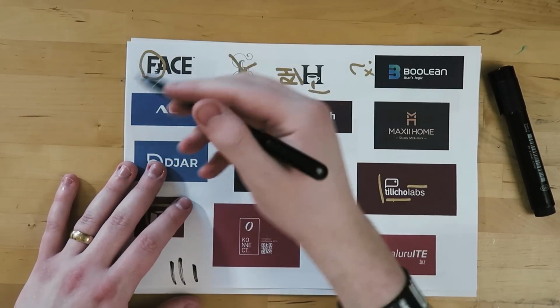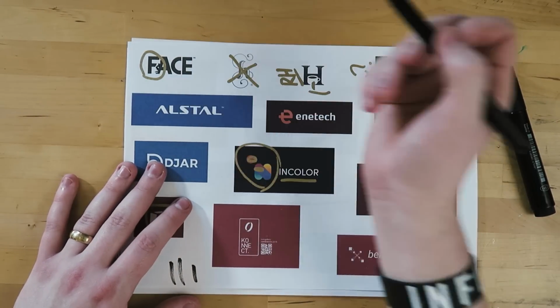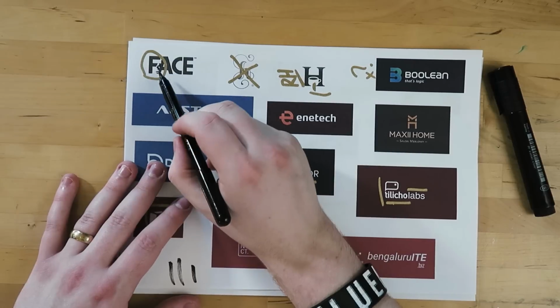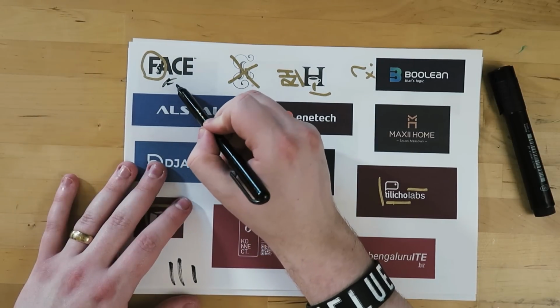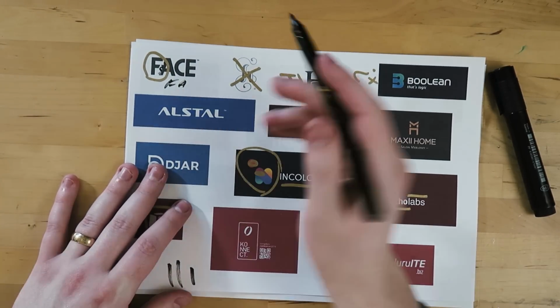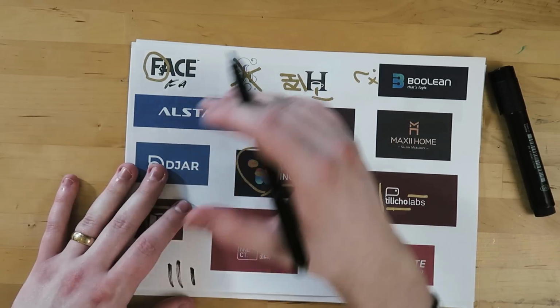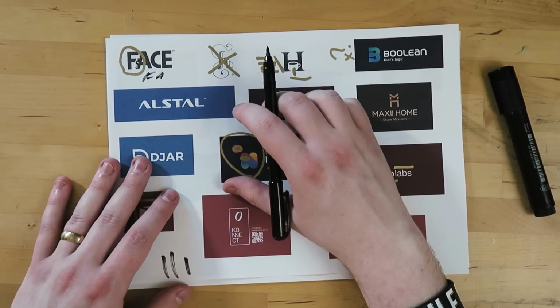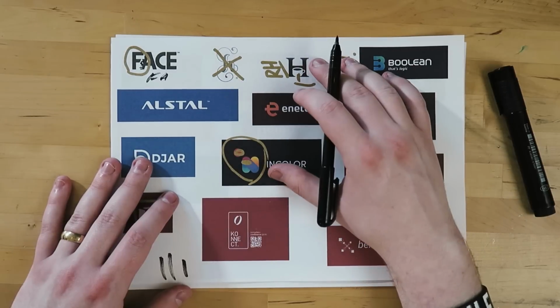So we've got face here, and what I loved about this was the hidden face inside of here. Now, this wasn't going to take away from faction because faction has the F and the A, but I wasn't going to use that face because the client said that they didn't want any sort of human elements in the logo design, and I sort of stayed clear from that.